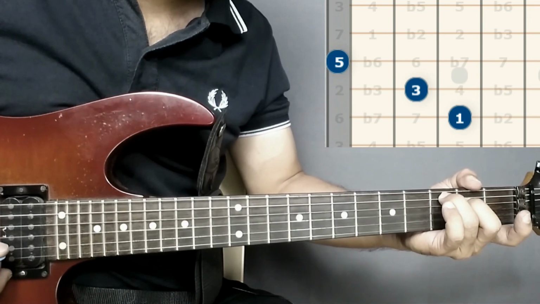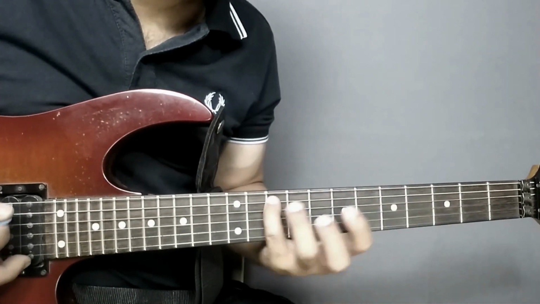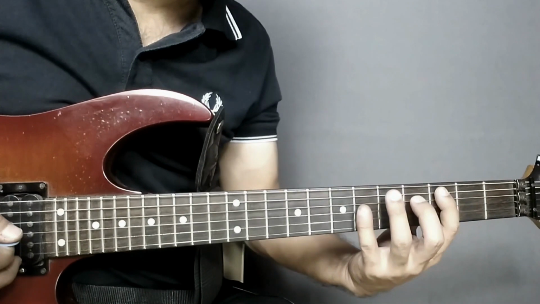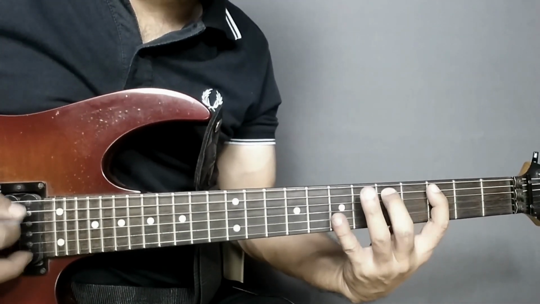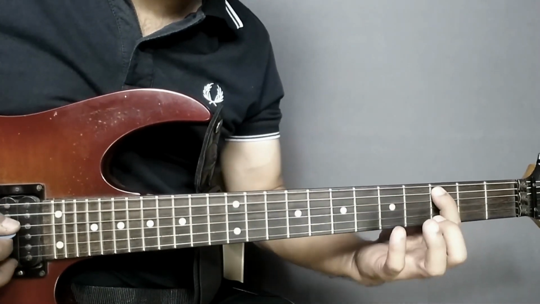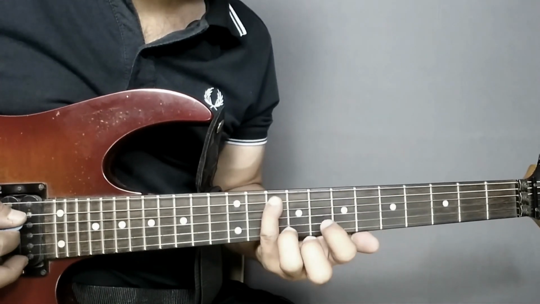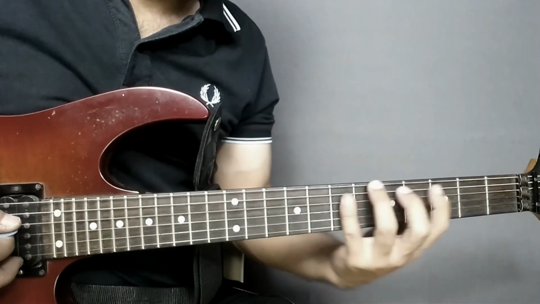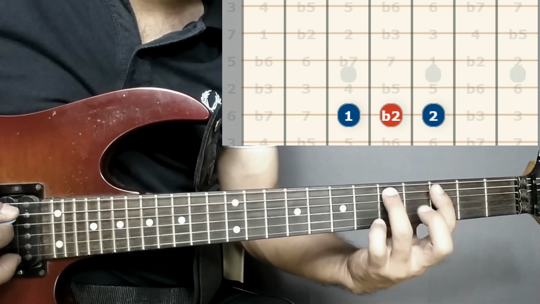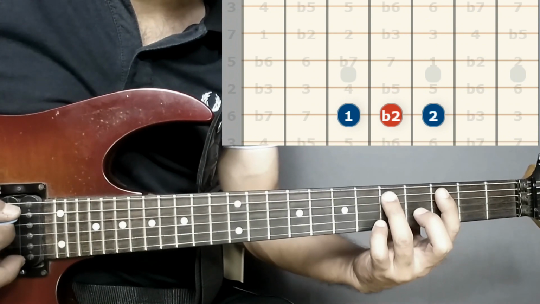Now we have built the C chord from the C major scale by getting the root, the major third, and the perfect fifth. Now, how are you going to call the notes between the notes of the major scale, or the C major scale?